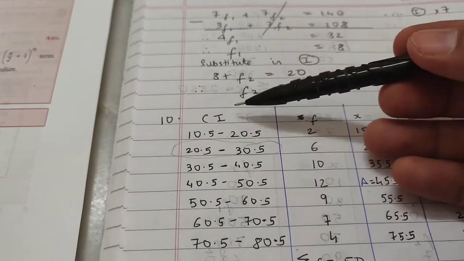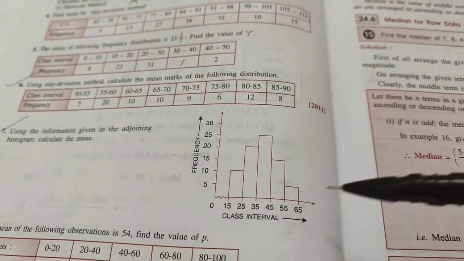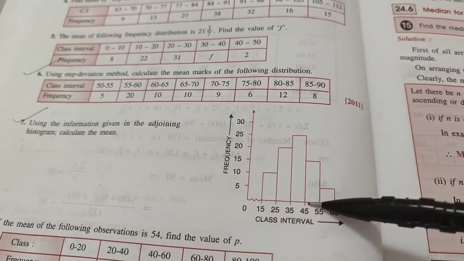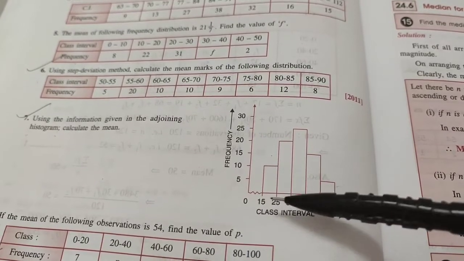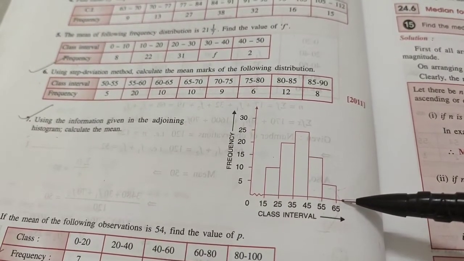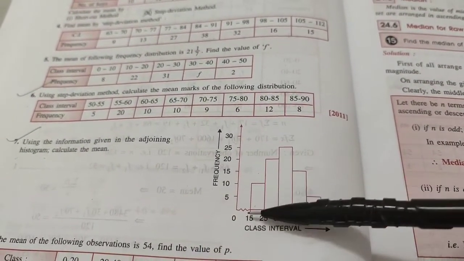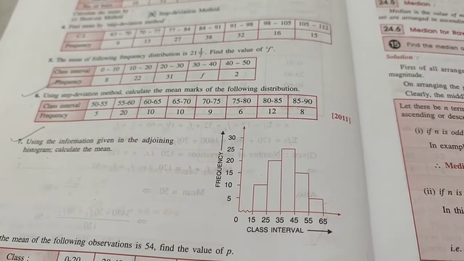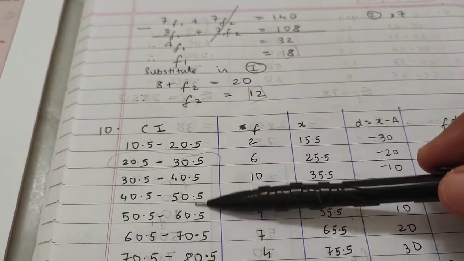If I were to plot a histogram for this data, obviously the class interval should be continuous as well as have the same width. The buildings can't be thinner and thicker. They have to be of the same width. This discontinuous data could never be plotted as a histogram. The buildings have to touch each other. For that it should be continuous. So that's why we should always convert the class interval into a continuous form.